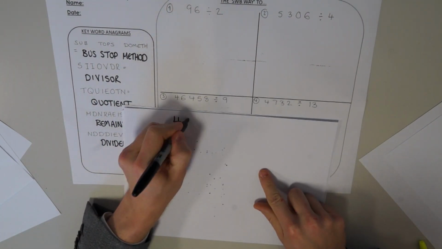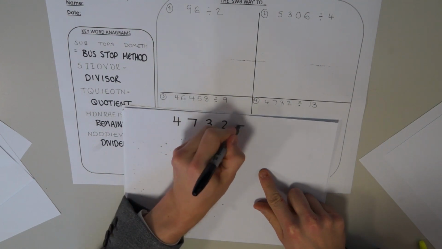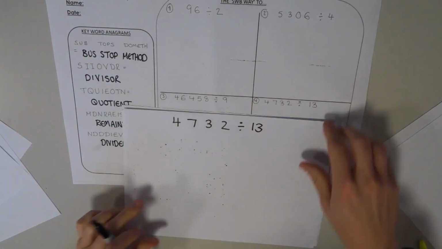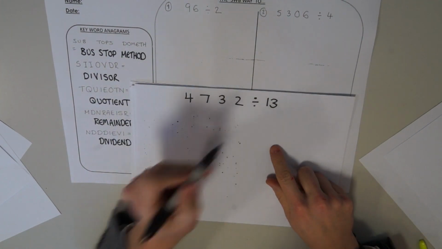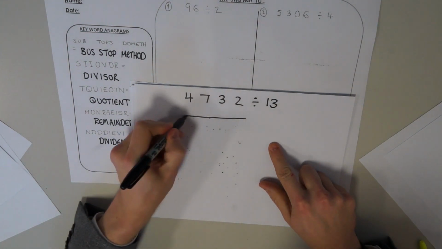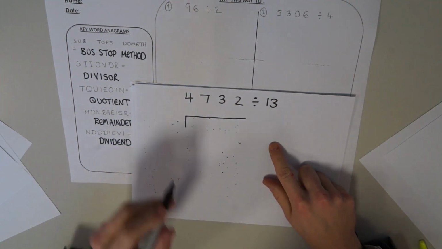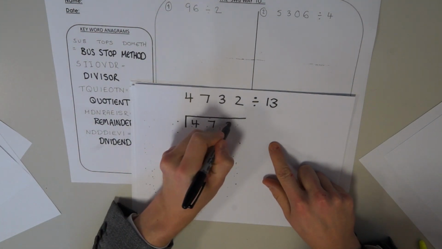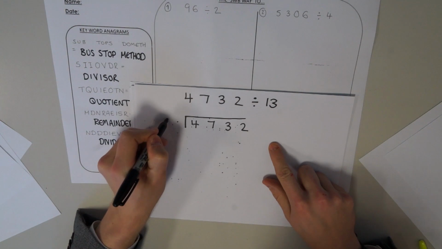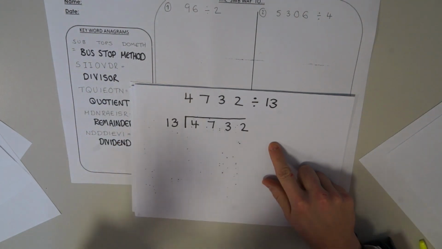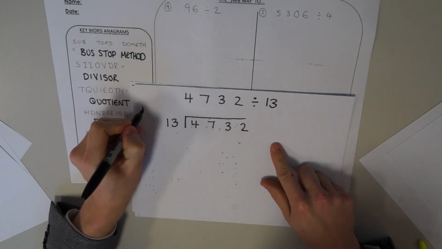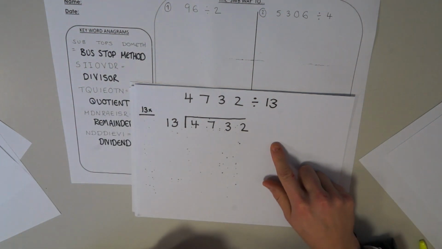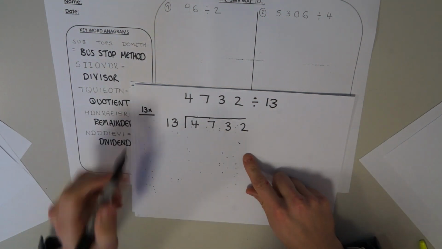So, question 4. Question 4 is 4732 divided by 13. Now, straight away I can see that I'm starting to get a little anxiety about my 13 times table. So I'm going to follow my set rules. Step 1, set up the bus stop. 4732 and the divisor of 13 goes on the outside. I do not know my 13 times table instantly. Therefore, I will write 13 times and I will do my times table of 13 down the side.